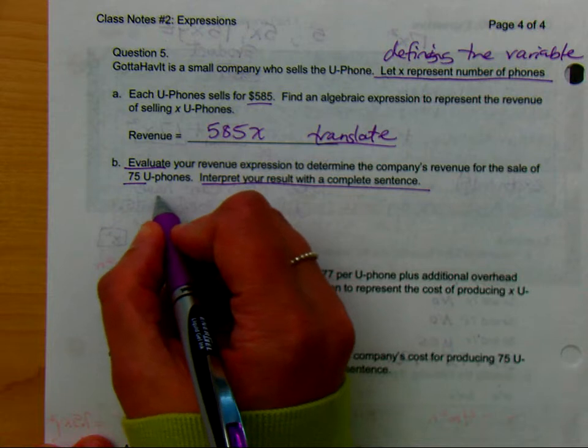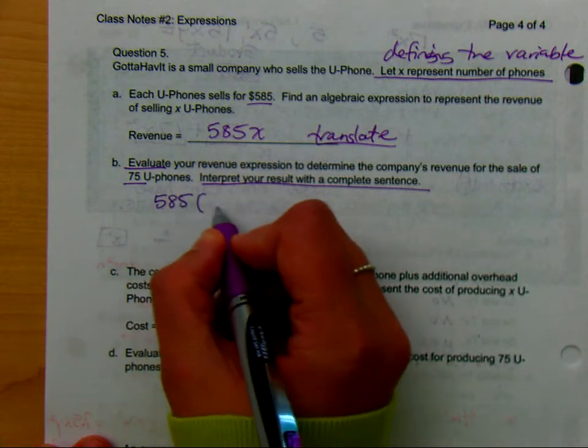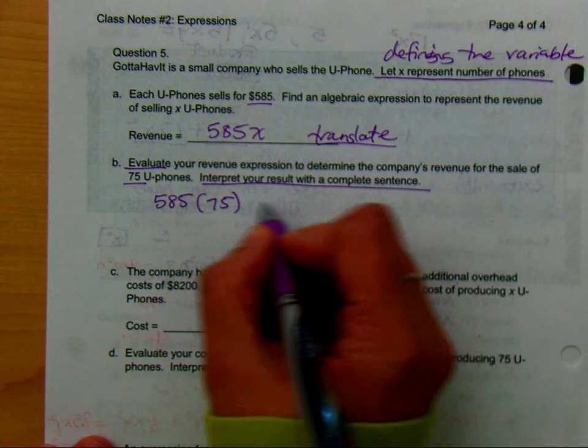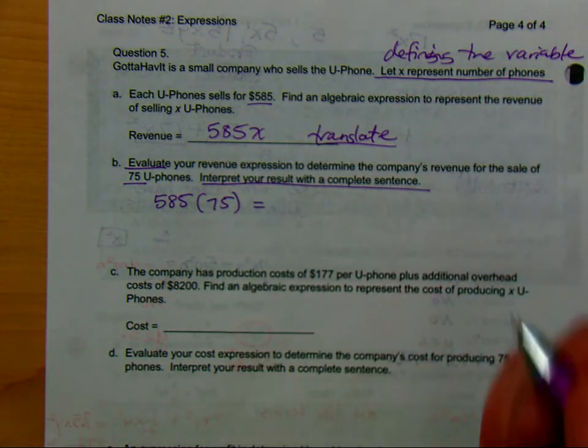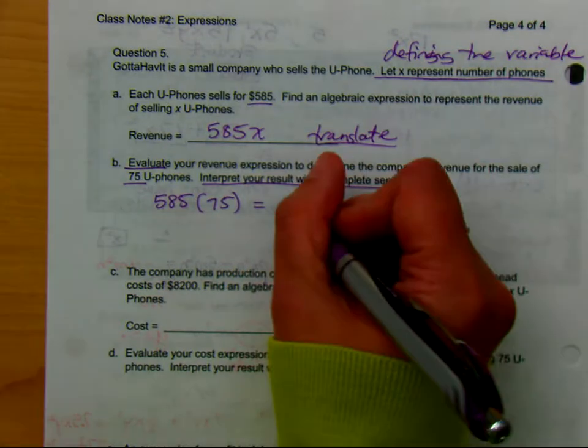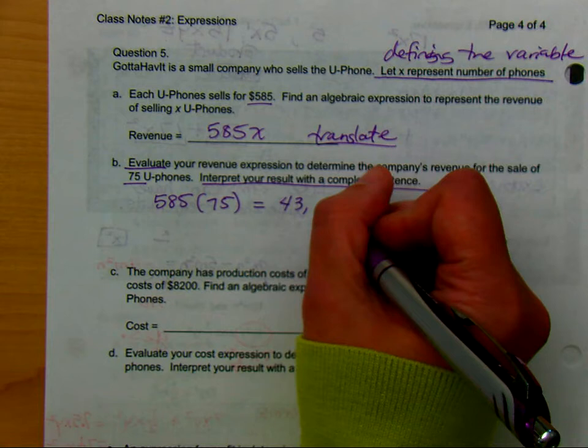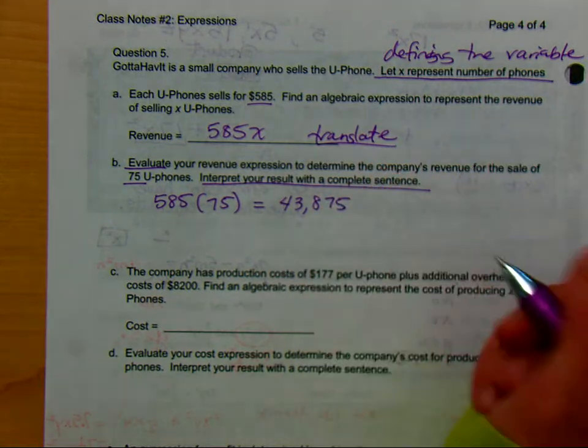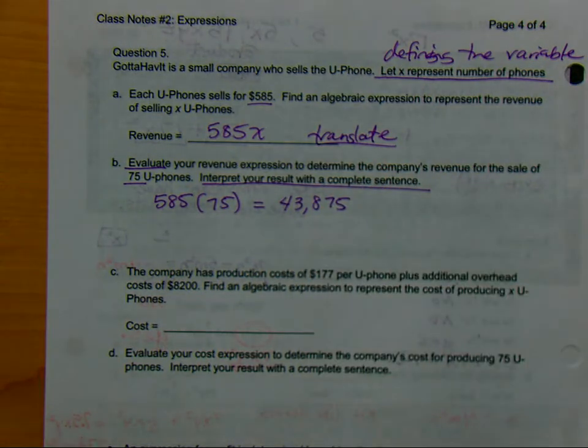So the revenue is going to be 585 for 75 phones. And if we multiply that out, who can tell me, what do you get? Yeah, a big number, 43,875. Now, when we interpret it in a complete sentence, we're actually saying, what does this number represent?